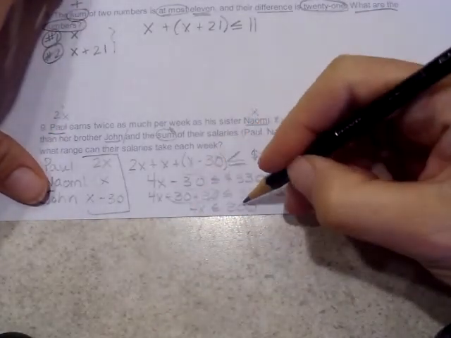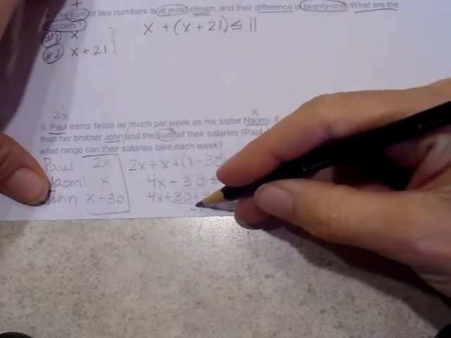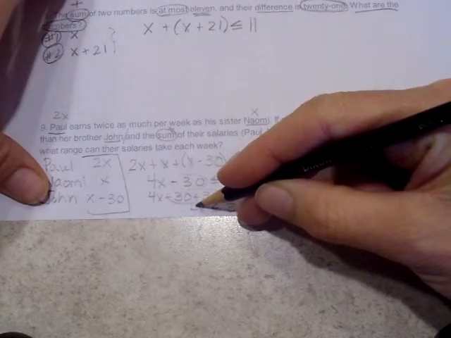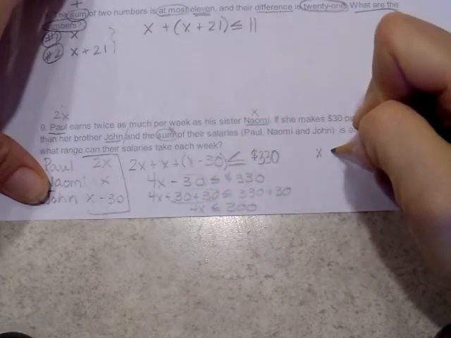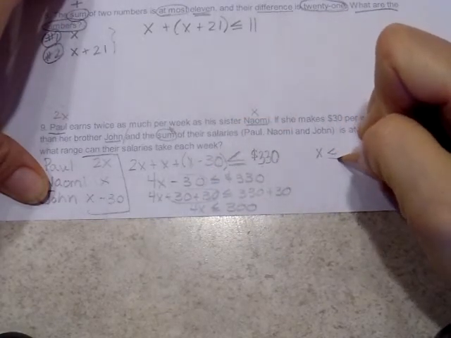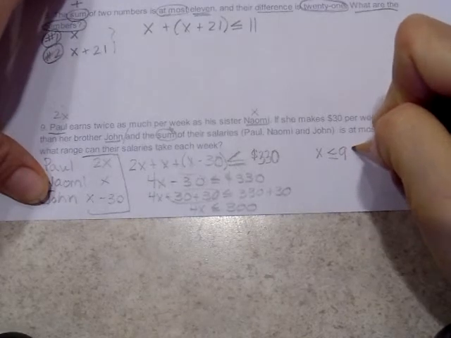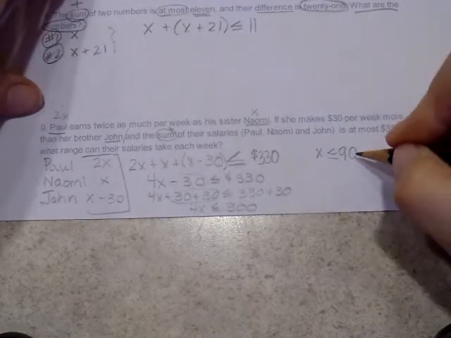And then you need to isolate your x, so in order to get rid of the multiplication here, you're going to divide both sides by 4, which will leave you with 1x, or just x, is less than or equal to, should be 90. Okay, so x is 90.